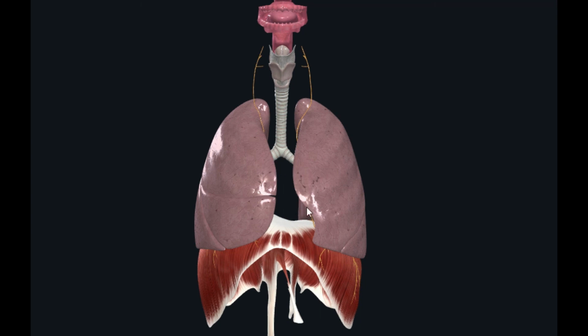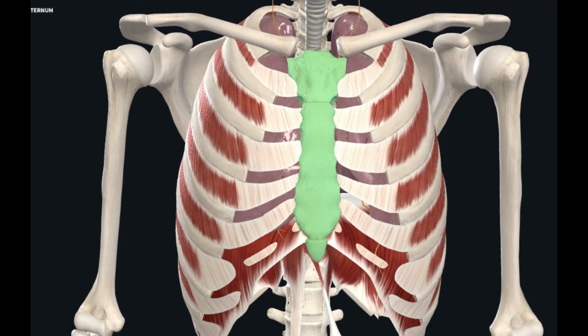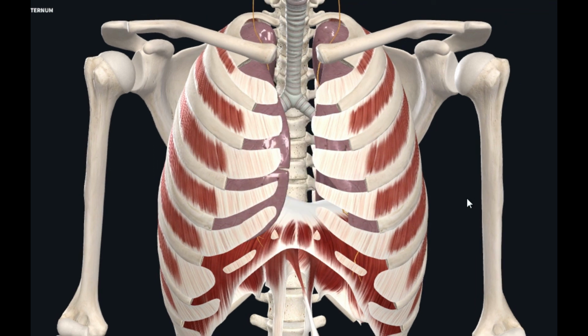So how is the rest of the vital capacity maintained? The rest is maintained by the accessory respiratory muscles. So let's bring the accessory respiratory muscles and remove the sternum. Yeah. So see, when the total diaphragm is paralyzed, then there is a reduction in the vital capacity of the lung of about 30 to 50%. And the rest of the vital capacity is actually maintained by these accessory respiratory muscles.